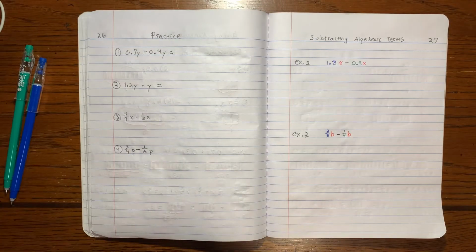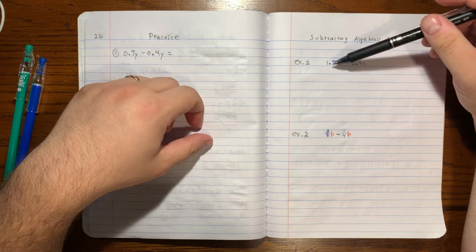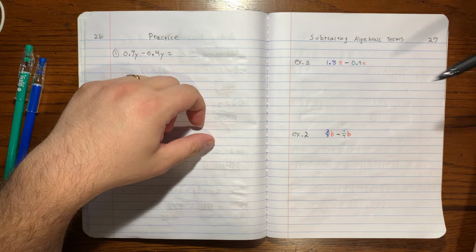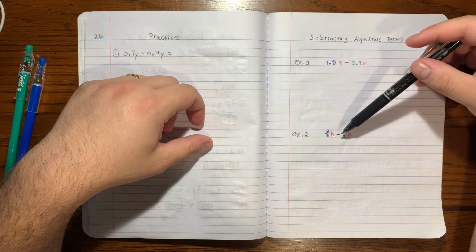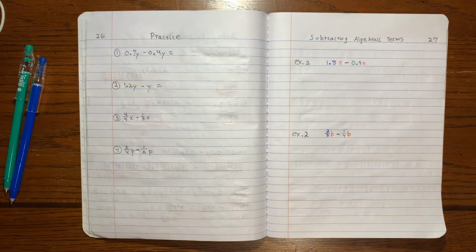Okay, mathematicians, so we are now subtracting algebraic terms. Our first example is 1.8x minus 0.9x, and our second is 2/3 b minus 1/4 b. So I'm going to show you how to represent this with the bar model. Again, bar model for the practice as well, just like the last section.